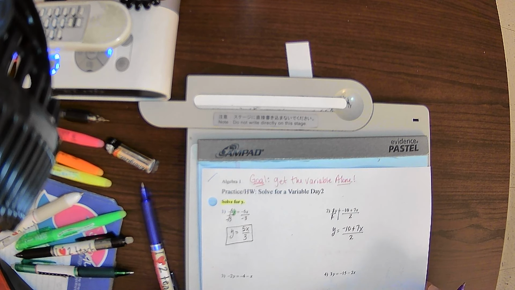Look at number 6. Now here's my y, and here is the separation line. What has to go away now so that my y is alone? Well, the -2, but that's multiplication, so it doesn't go away first. My positive 9x goes away first. Well, what's the opposite of plus 9x? Minus 9x on the opposite side.